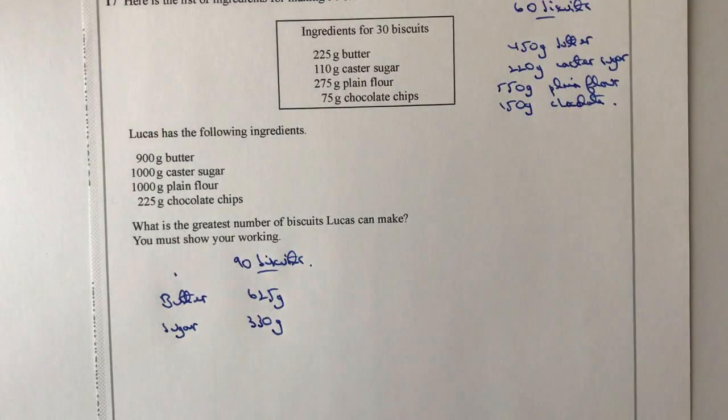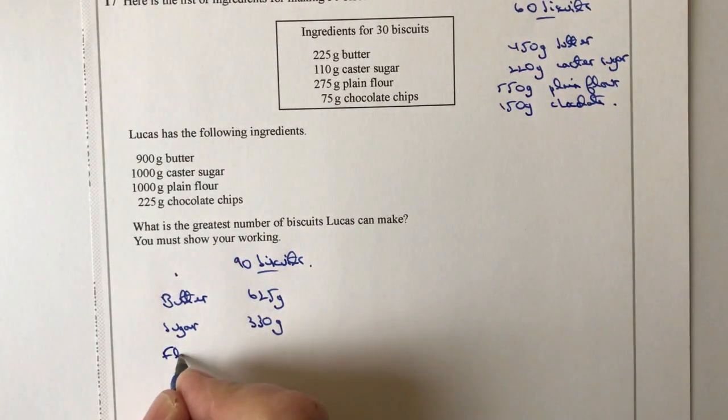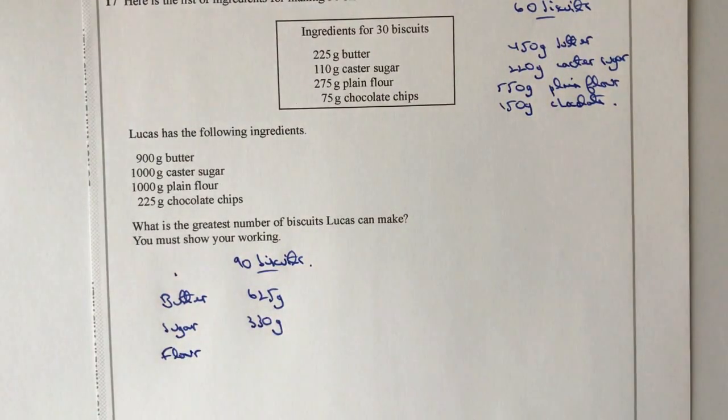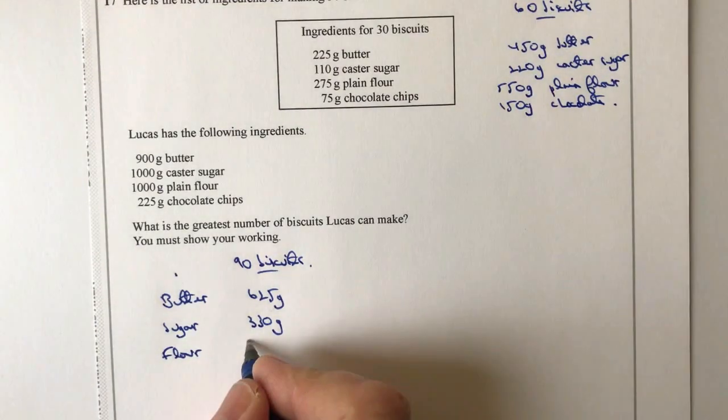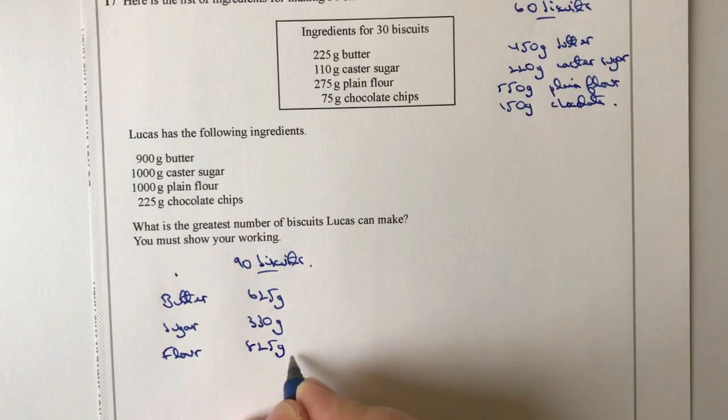Flour, maybe I'm wrong here, I don't know. Well, I do know, but this is the way I would do this sort of thing. Let's have a look at flour. So again, I'm going to add the 30, which is 275 grams, to the 60, which is 550, and I'm going to come out with 825 grams of flour.